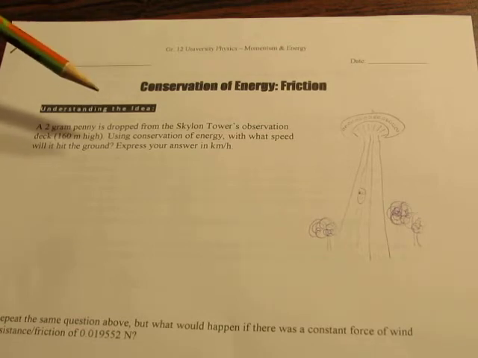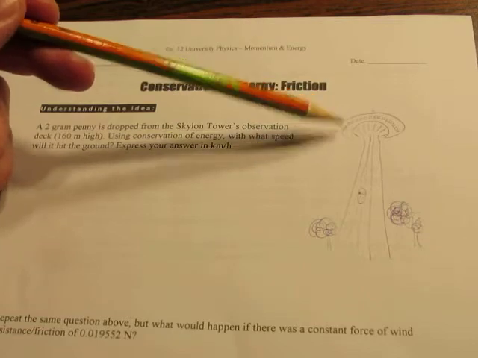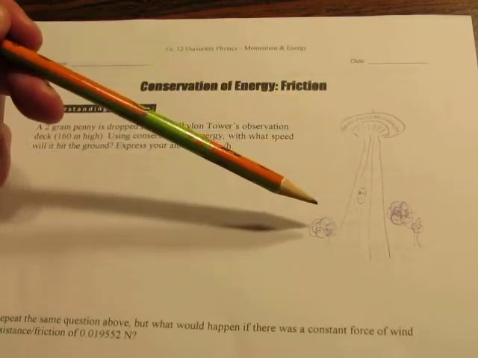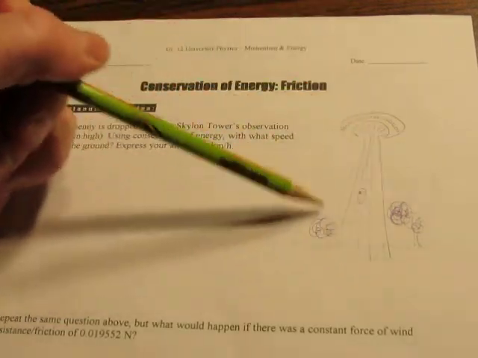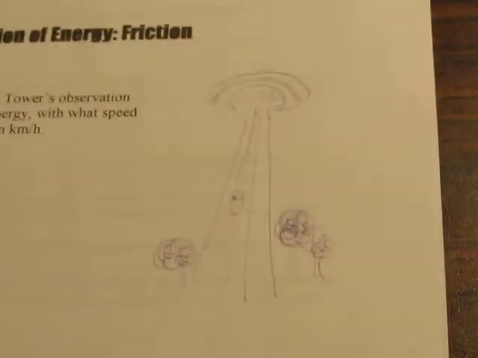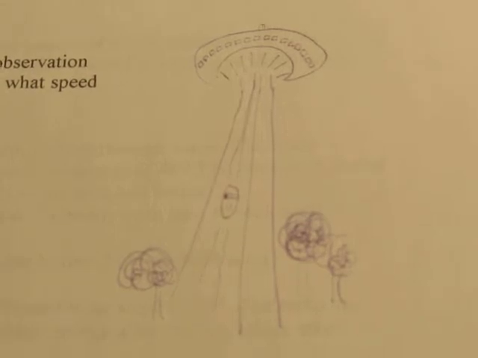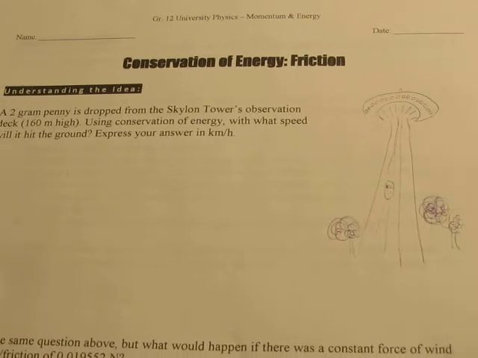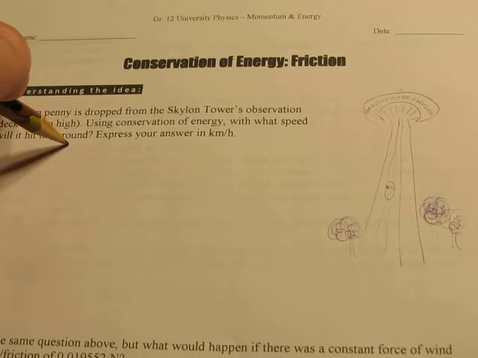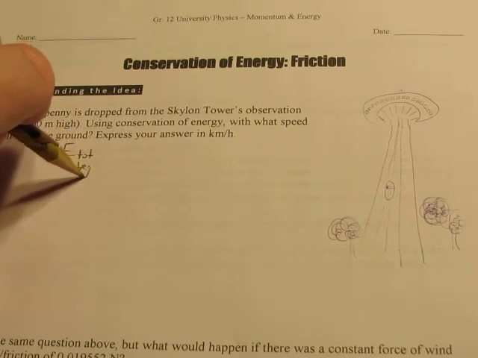Okay, so to start off, we are calculating the speed of an object after it drops and falls from the top of the Skyline Tower, and luckily you have my awesome graphic here to guide you along the way. Look at that. Now that is a university professor drawing, if I do say so myself. Okay, so you would have done this in grade 11 and you would have used conservation of energy, no problem. You would have said that the total energy in the beginning is equal to the total energy in the end.